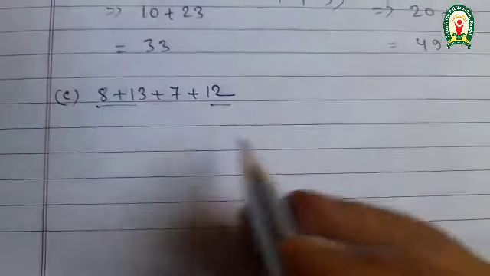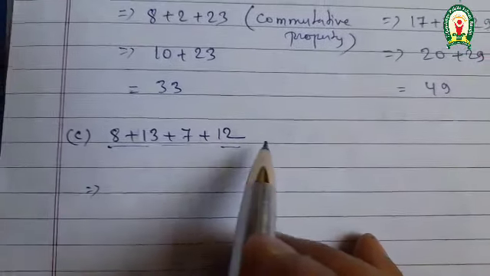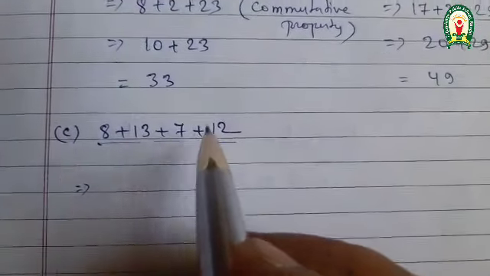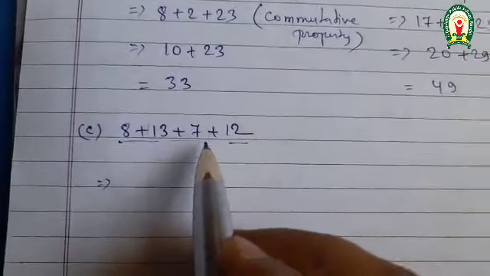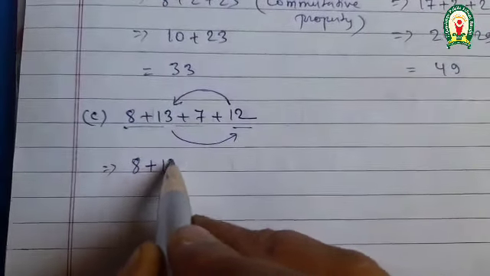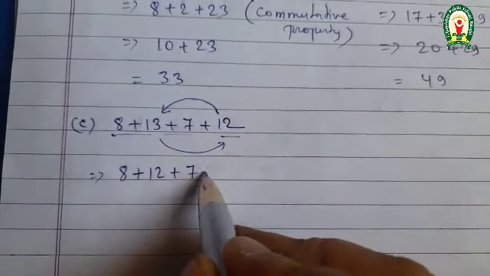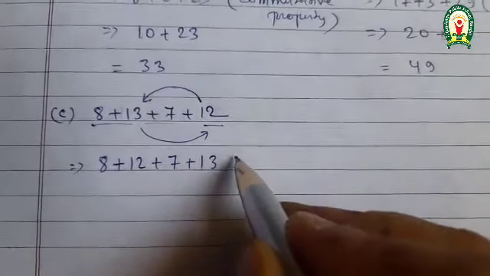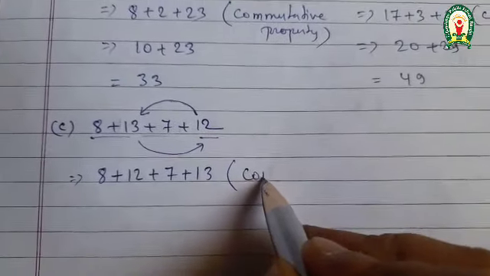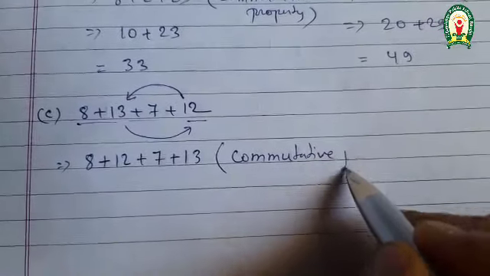Now here we have four whole numbers. Again we are going to change the place. If we place 12 here and 13 there, it becomes 8 plus 12 plus 7 plus 13. The property that we have used is commutative property.